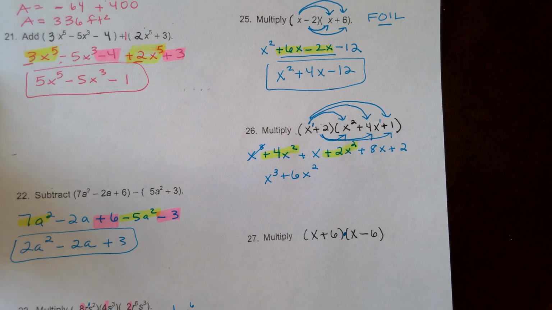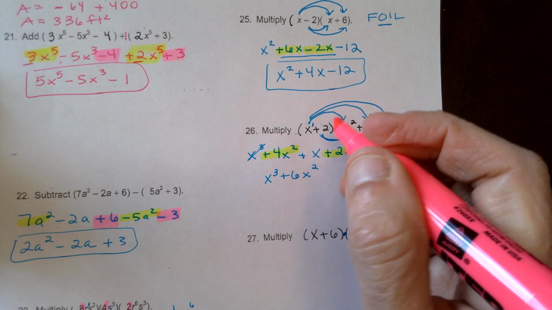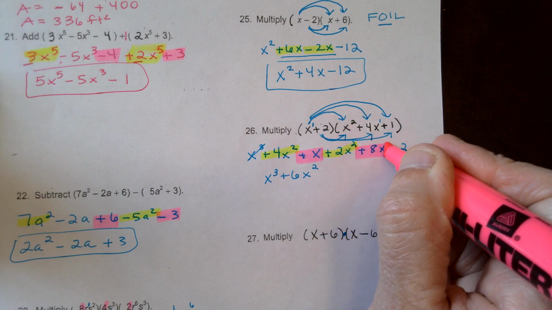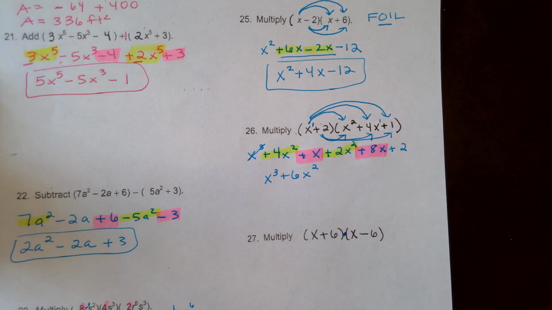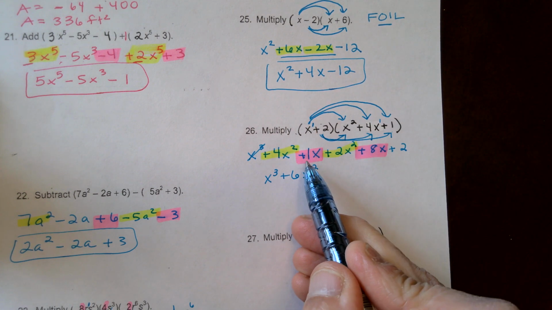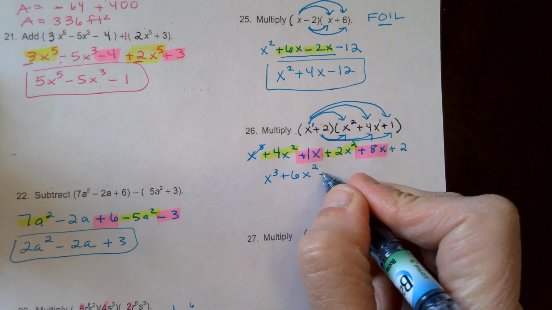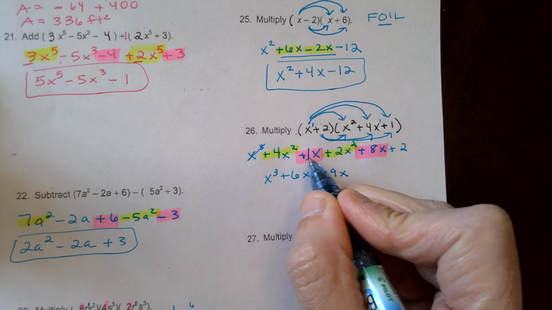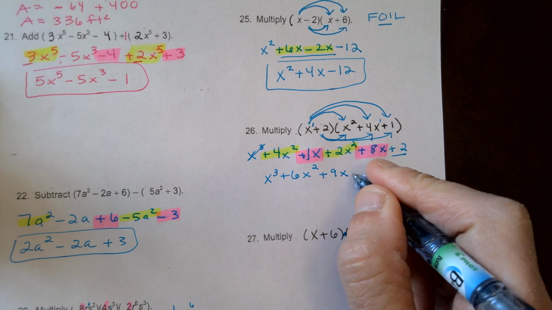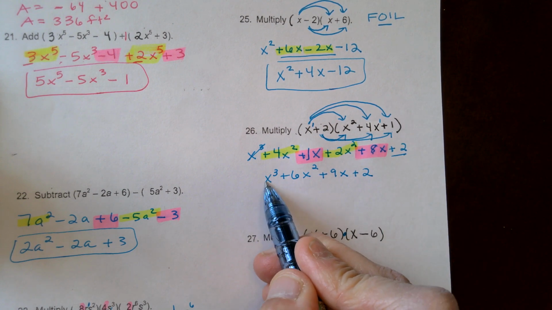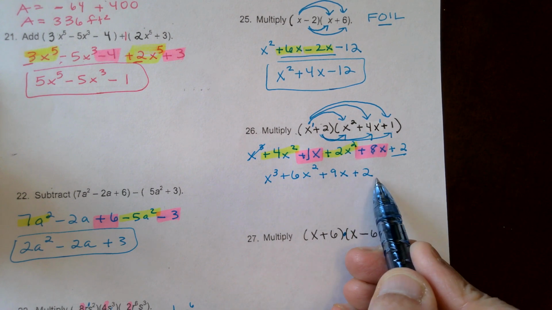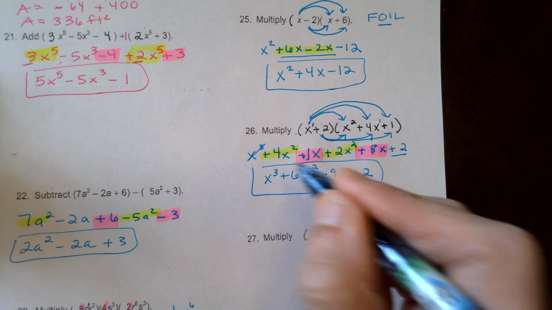Now my next thing is x. Do I have any other x terms? Yes. I've got a plus x and a plus 8x. So remember there's a 1 before it. So 1x plus 8x is 9x. You add the numbers in the front and then the plus 2. X to the third, x to the second, x, number. No like terms in there.